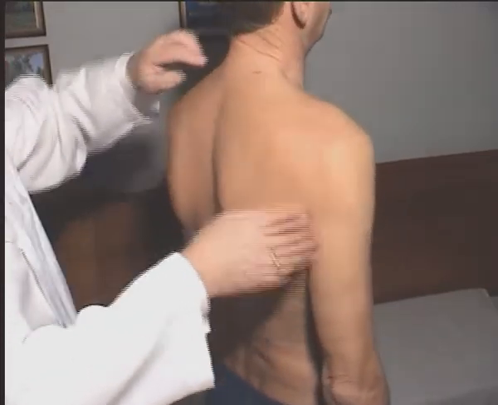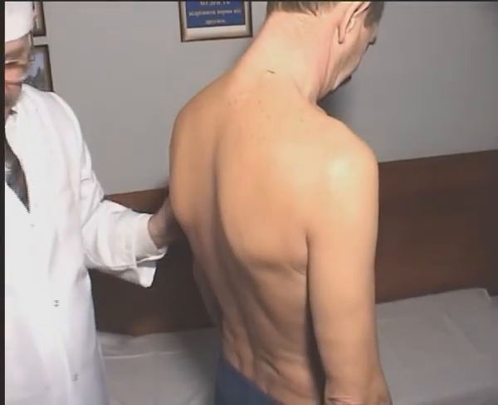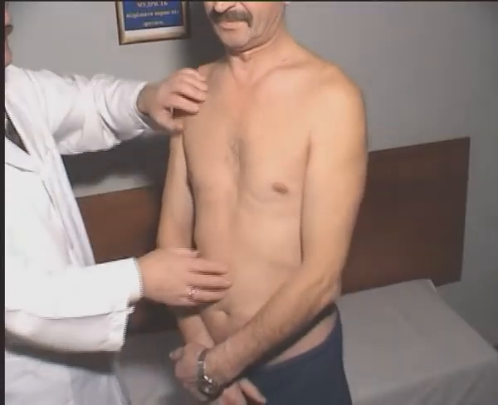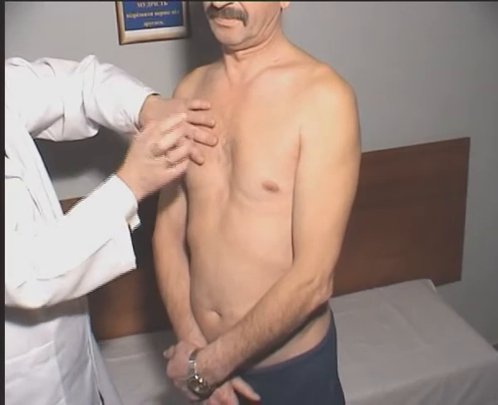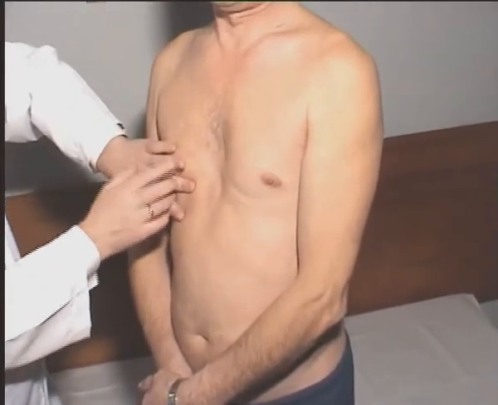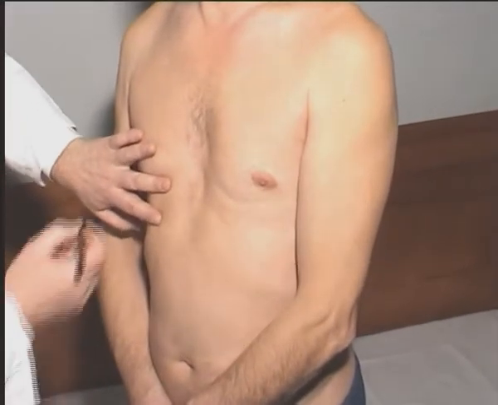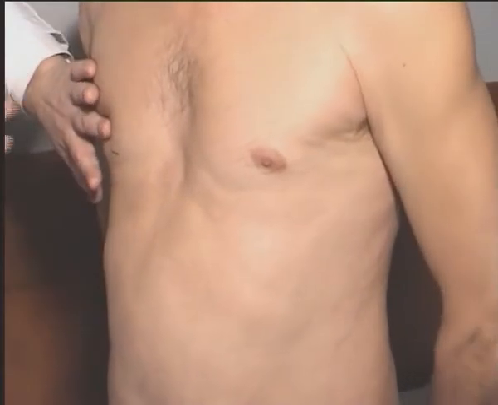The height of the lung apex posteriorly is approximately at the level of the spinous process of the 7th cervical vertebra. And now, we estimate the lower borders of the lungs. Initially, on the right side, on the parasternal line. Normally, the lower border is located on the lower edge of the 5th rib.